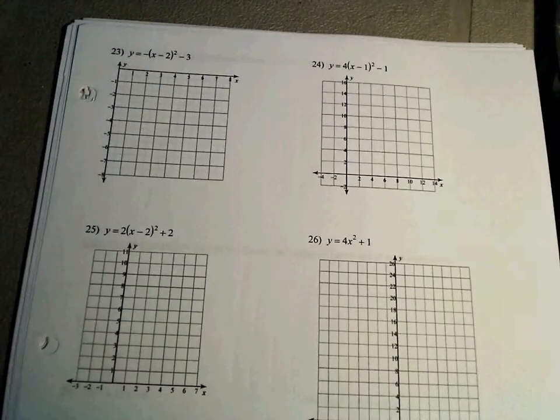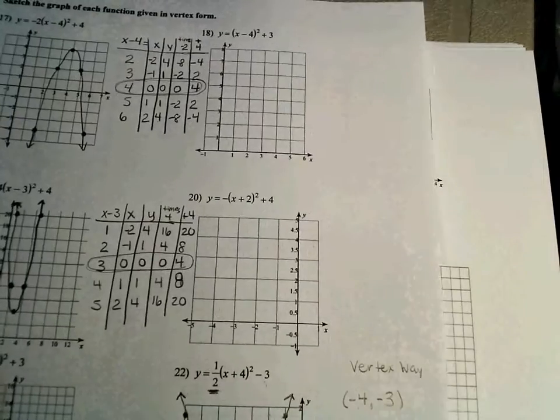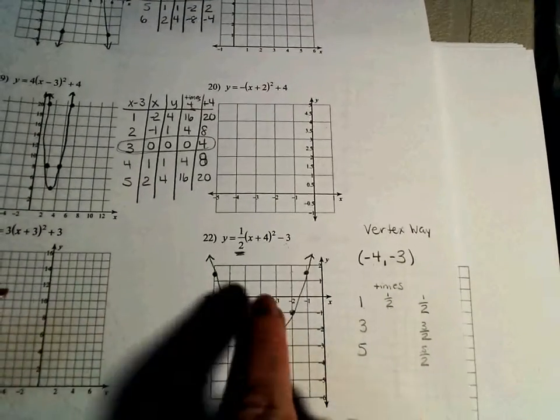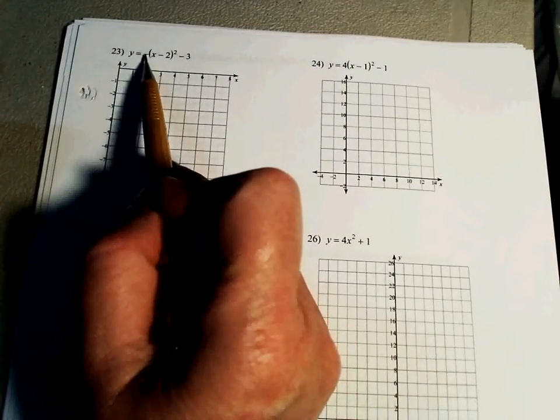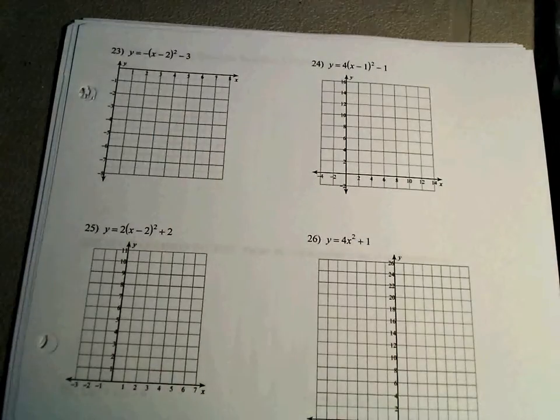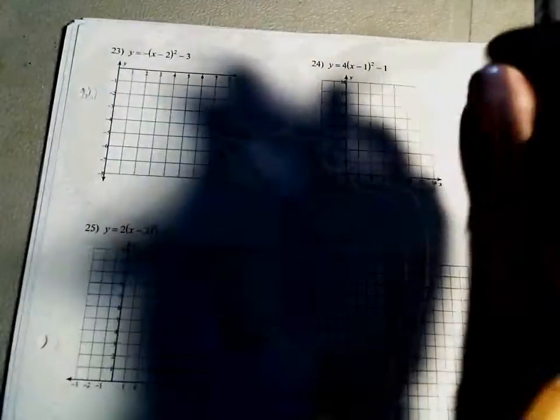Okay. I would like you now, on your own, to try for me problem 23 using the vertex chart. Using the vertex way that I just did. You're going to write 1/3 times -1 because there's an understood negative out there. So if you will try problem 23 for me.